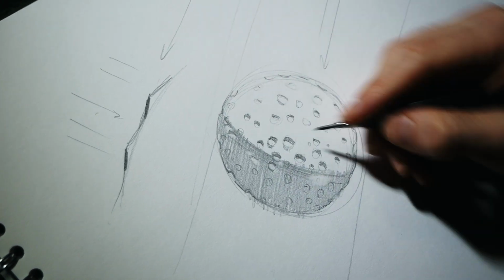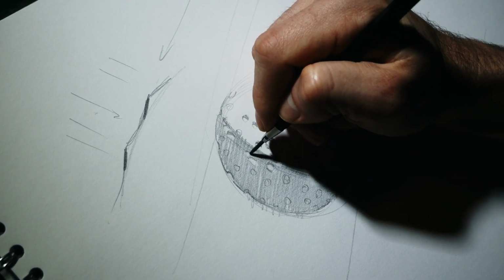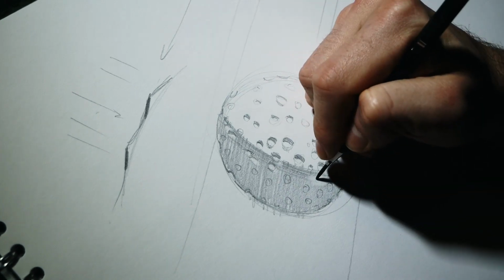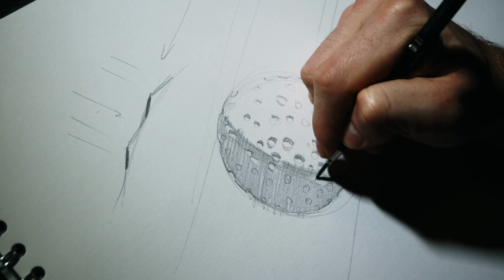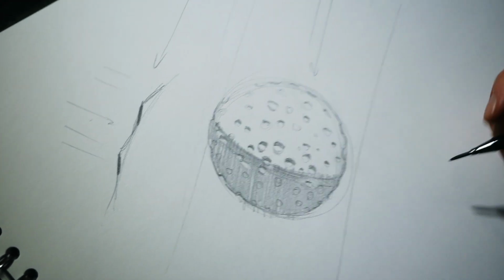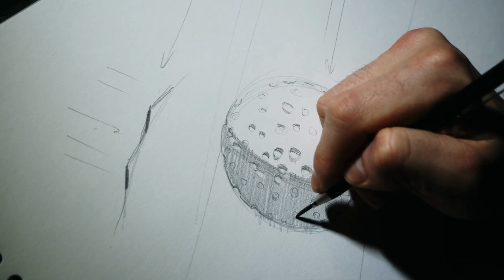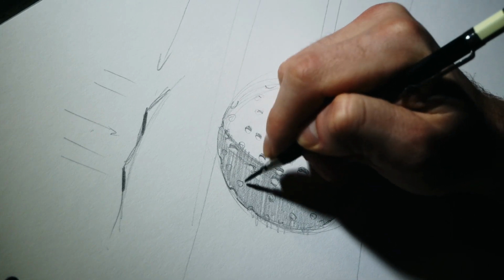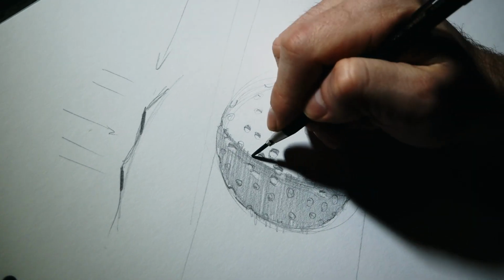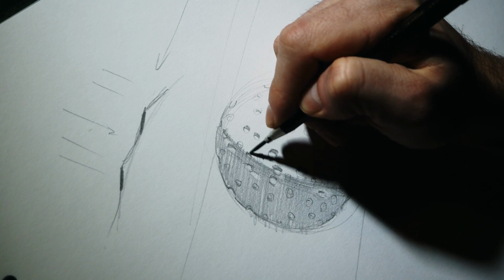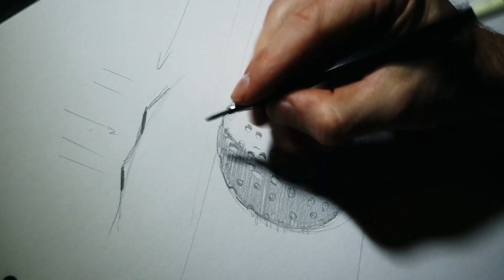So all along that edge, we're going to start to get some extra texture as well. Maybe a little double crater in here. Equally, we might get a little bit of reflected light bouncing up and filling those craters as well, but what we're mainly concerned with is the more extreme sense of texture along this edge.